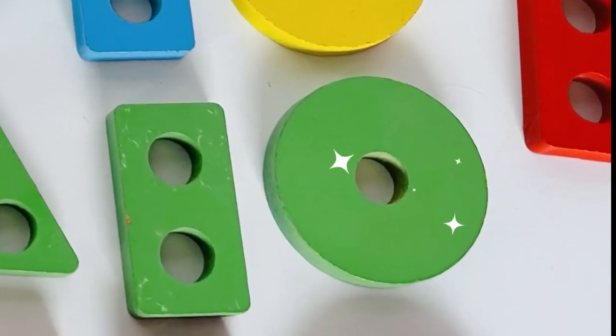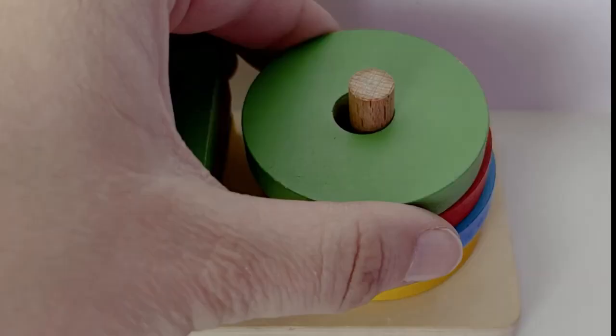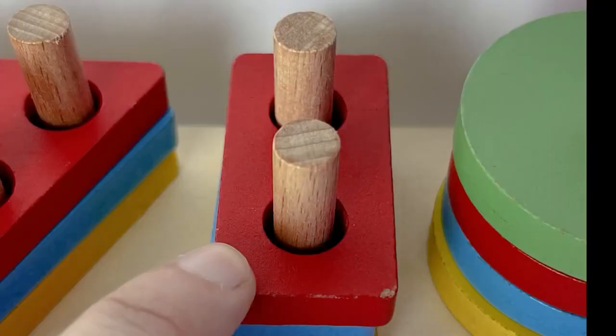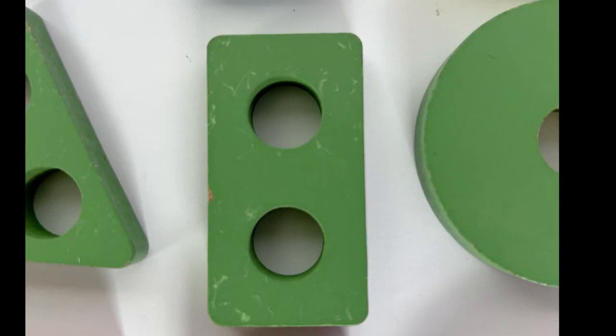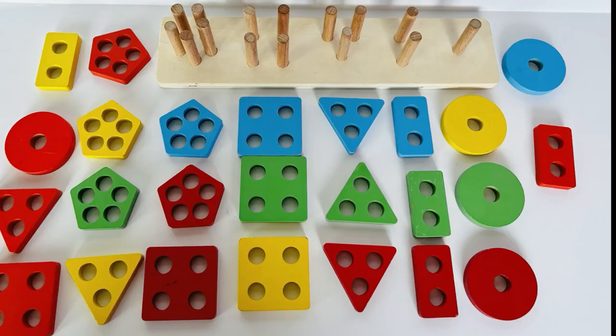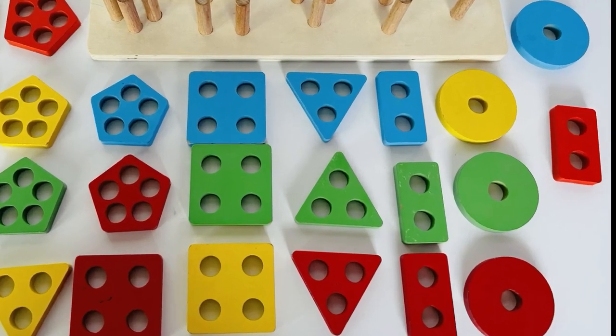You found it. Nice finding. Let's get it back onto our puzzle. And now we have 4 circles. Up next is, that's right, a rectangle. We need to find a green rectangle. Can you spot it in all of these shapes? Where could a green rectangle be?